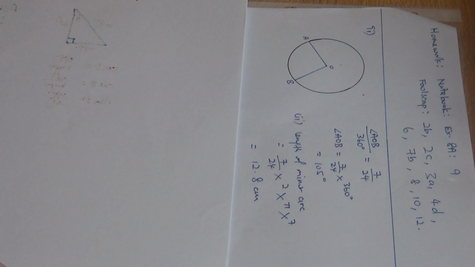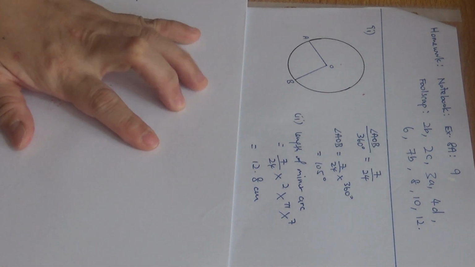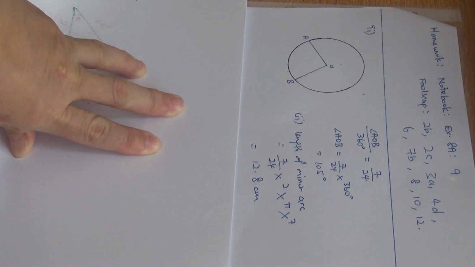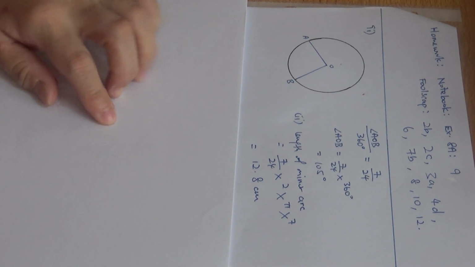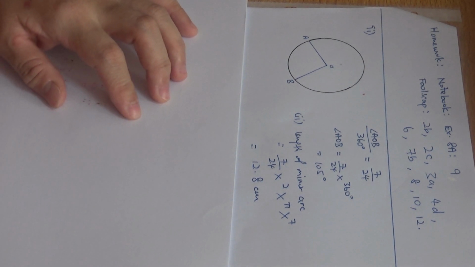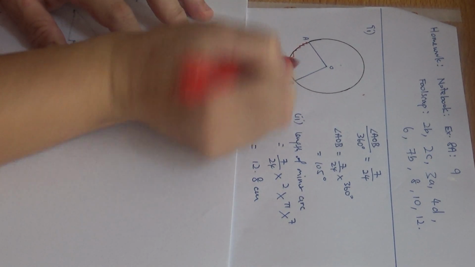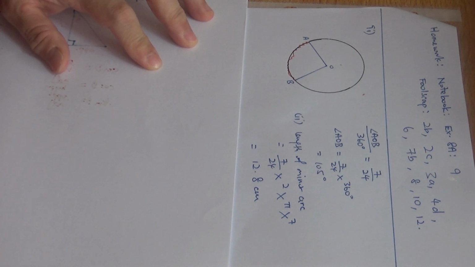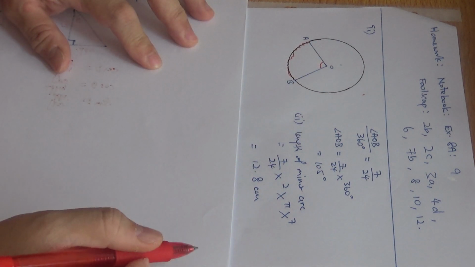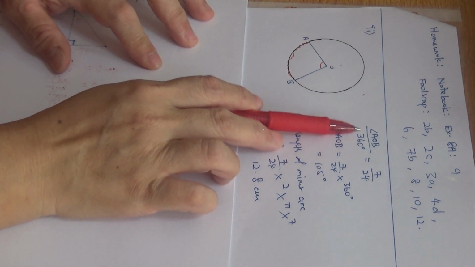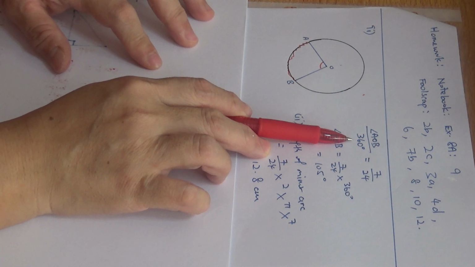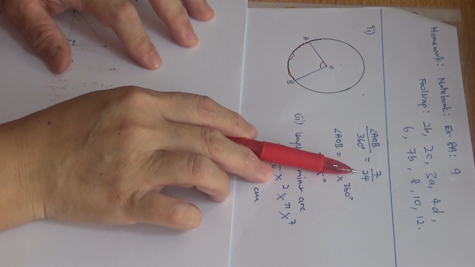Alright, question number 9, page 254. The question says that in the figure, the length of the minor arc is 7/24 of the circumference of the circle. That means the length of this arc is 7/24 of the circumference. Find angle AOB. Now I want you to know that angle over 360 degrees will be 7/24.